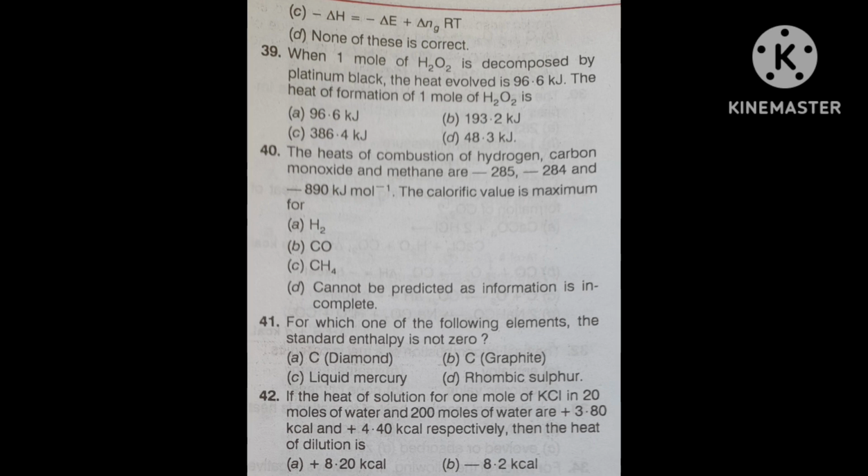The heat of formation of 1 mole of H2O2 is: first option 96.6 kilojoule, second 193.2 kilojoule, third 386.4 kilojoule, fourth 48.3 kilojoule.